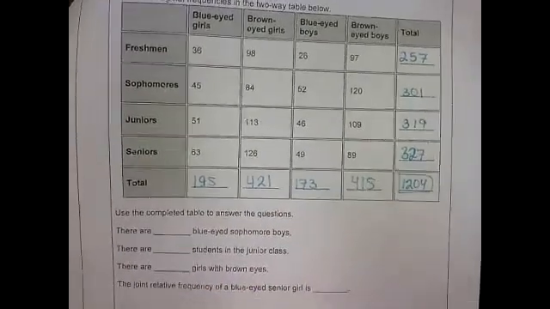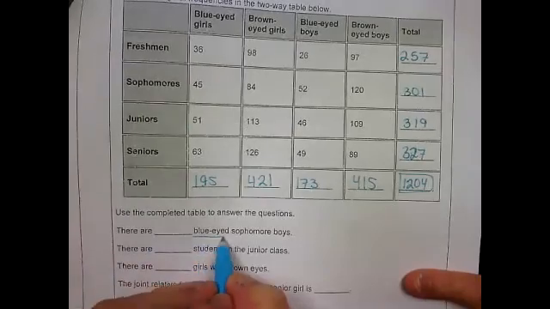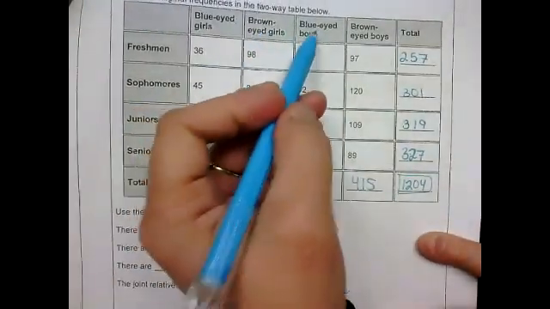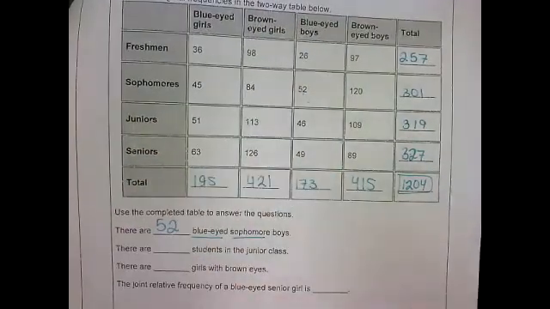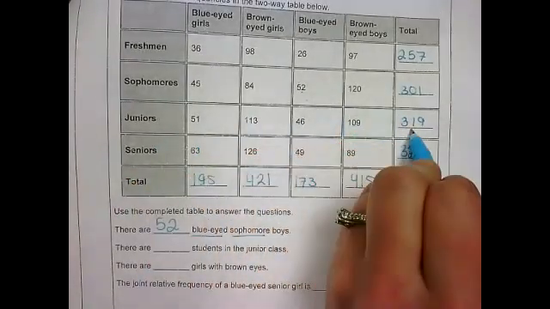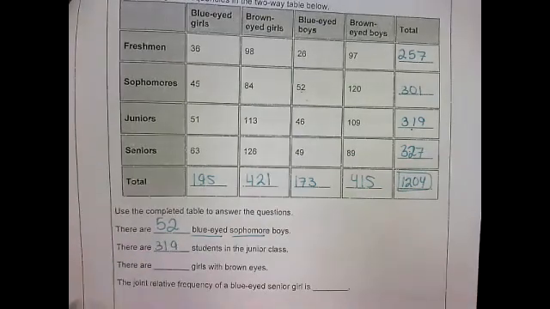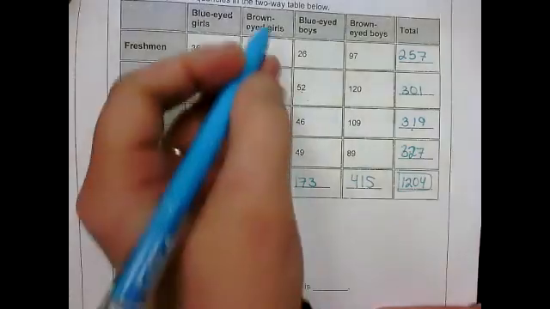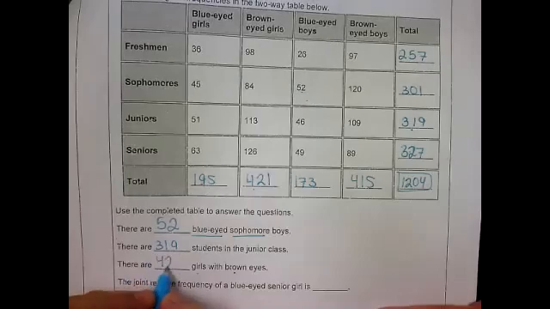So use the completed table to answer these questions. It says there are blank blue-eyed sophomore boys. Okay, so we're going to look for blue-eyed boys that are sophomores, and there's 52 of them. There are blank students in the junior class. So juniors, we don't care what color eyes they have, 319. And there are blank girls with brown eyes. So now we're just looking for brown-eyed girls, and we don't care what grade they're in. So that's 421.